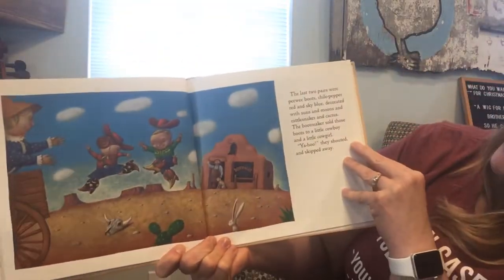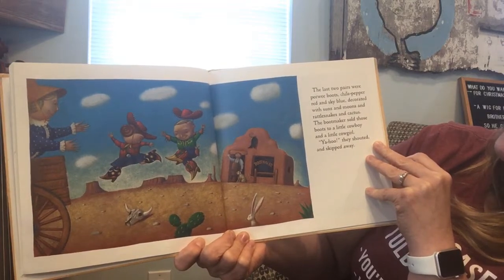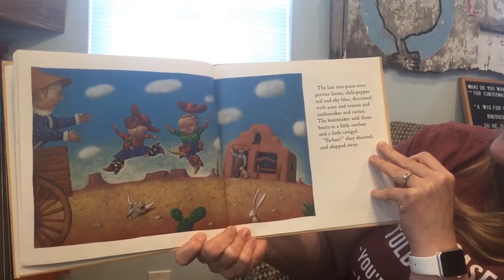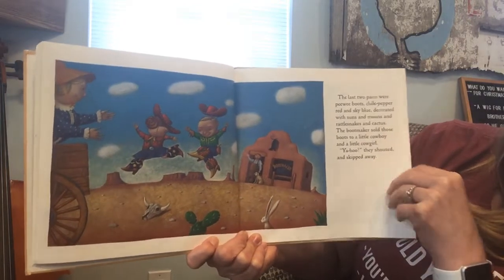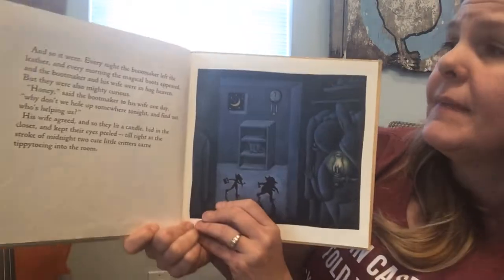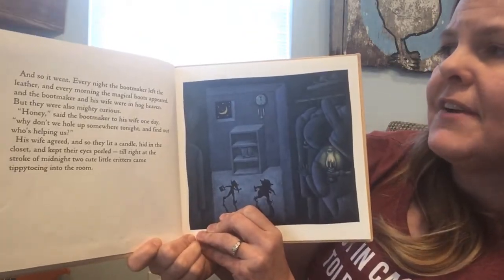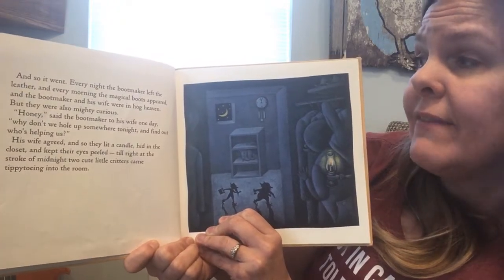The last two pairs were peewee boots, chili pepper red and sky blue, decorated with suns and moons and rattlesnakes and cactus. The bootmaker sold those boots to a little cowboy and a little cowgirl. Yahoo! They shouted and skipped away. And so it went. Every night the bootmaker left the leather, and every morning the magical boots appeared. And the bootmaker and his wife were in hog heaven.